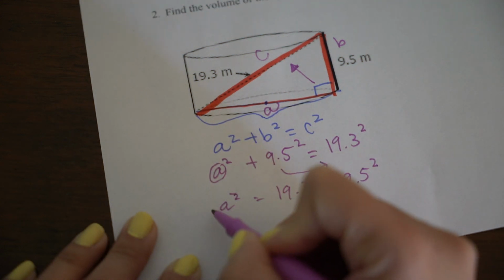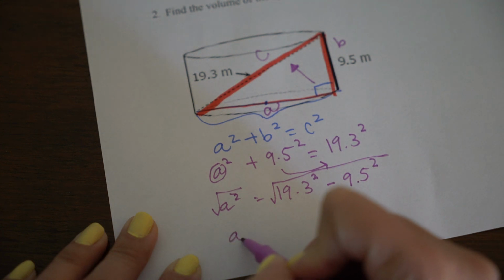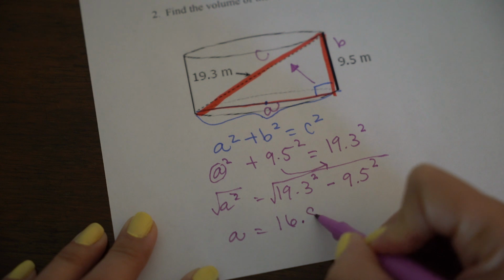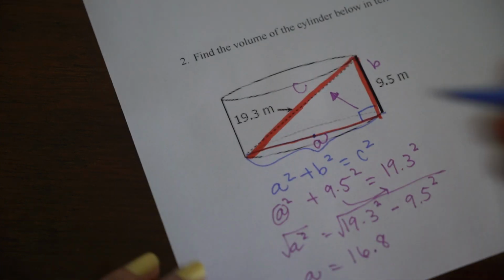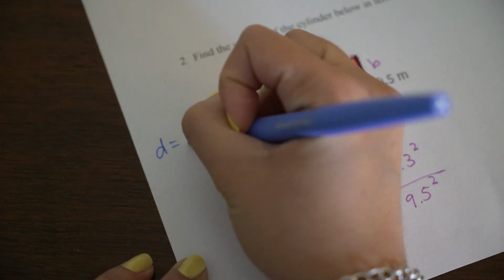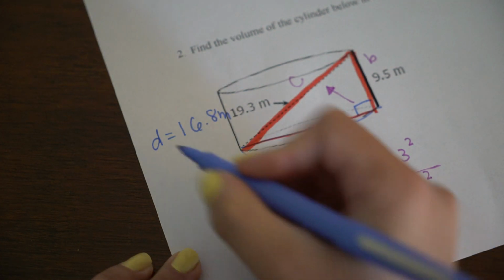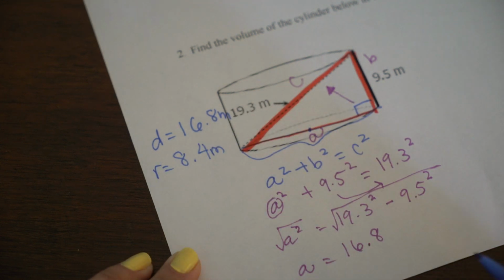And to leave a by itself, I have to take the square root of both sides. Once I do that, that gives us 16.8. So that means that the diameter is 16.8 meters. Therefore, our radius is 8.4 meters.